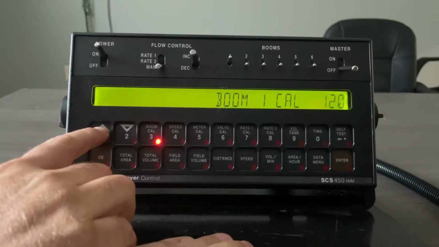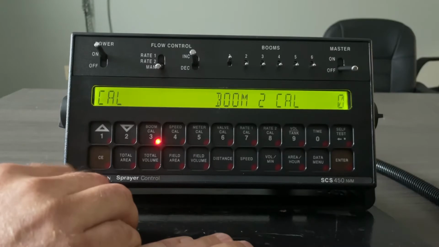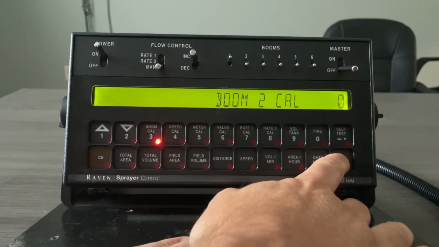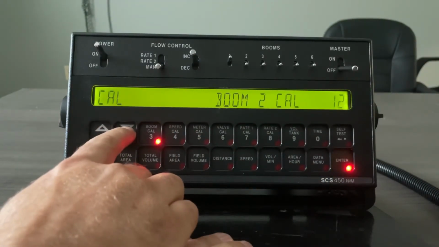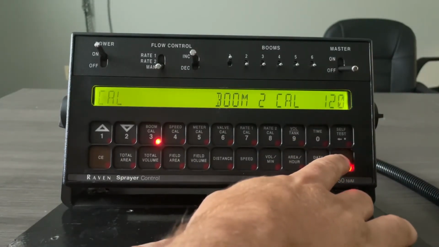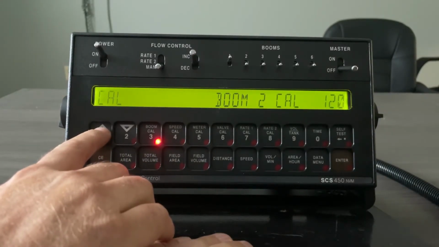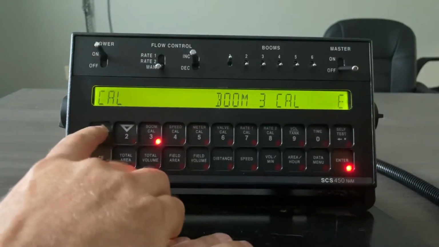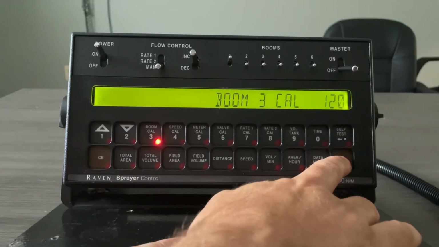We do that because this is still lit up. We're going to arrow up. This will be the center section of our applicator. Again, we're going to use the enter button. We're going to enter in inches what that is. That's where the 120 comes in. And once it's entered, it's the enter button again. For our last boom section, arrow up. Boom 3 comes up, enter, 120, enter, and the enter button.